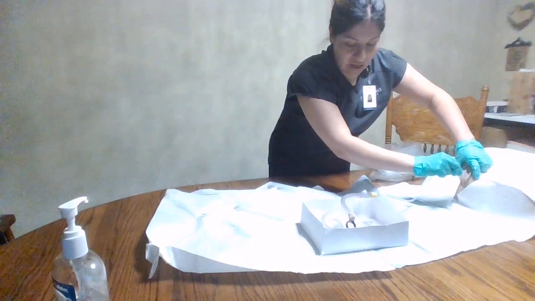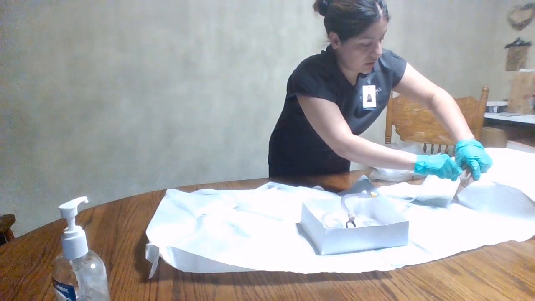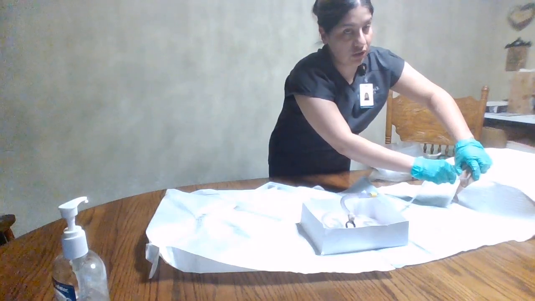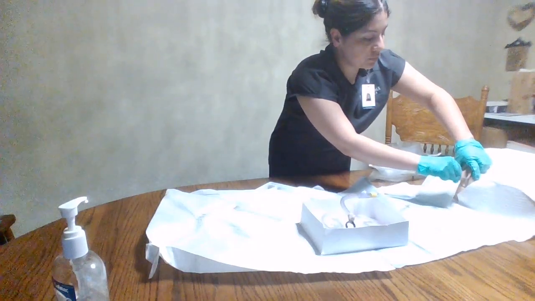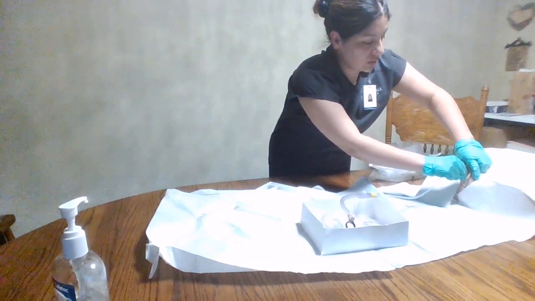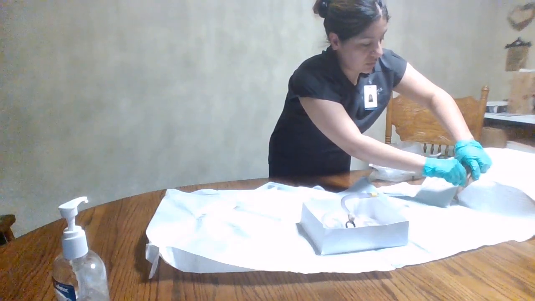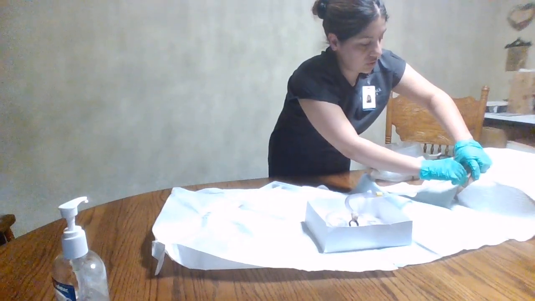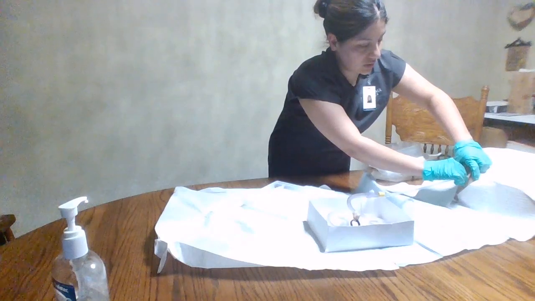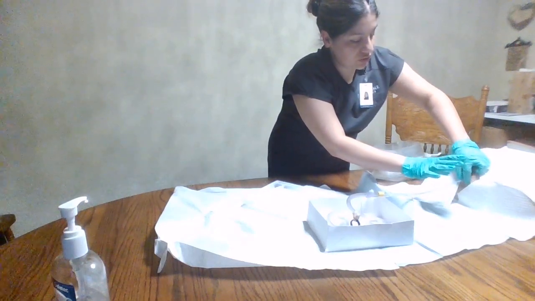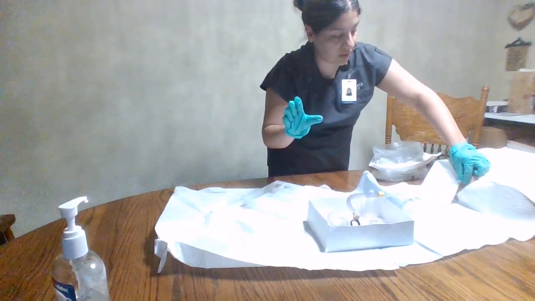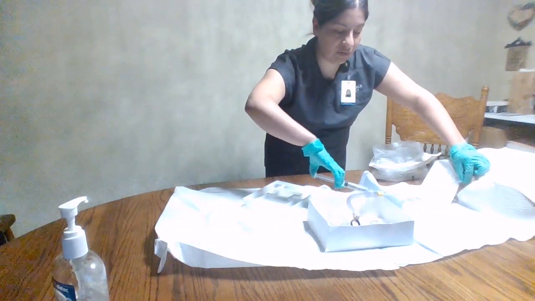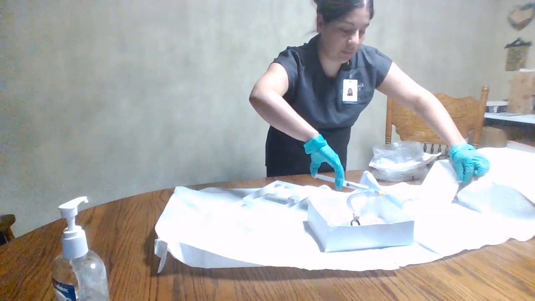Once I do see a flash of urine, I will make sure to insert the catheter an additional 2 inches, which is 5 centimeters. All right, so I have seen a flash of urine, so I will insert about 2 more inches. I will grasp the catheter with my non-dominant hand, and with my dominant hand, I will grab the syringe and inflate the balloon.